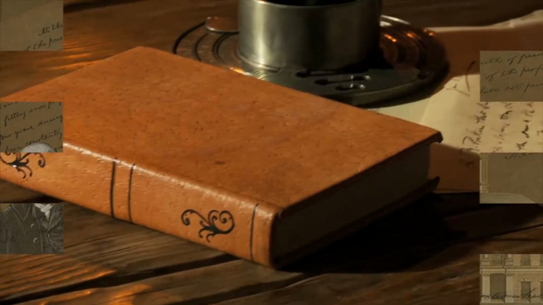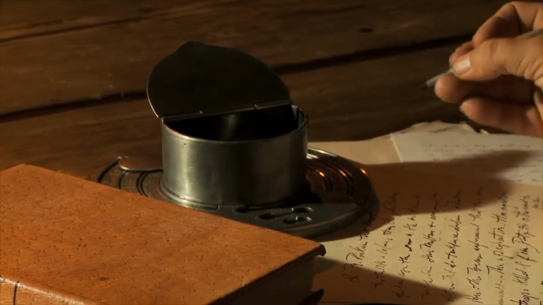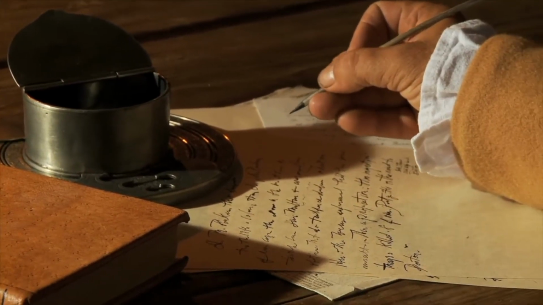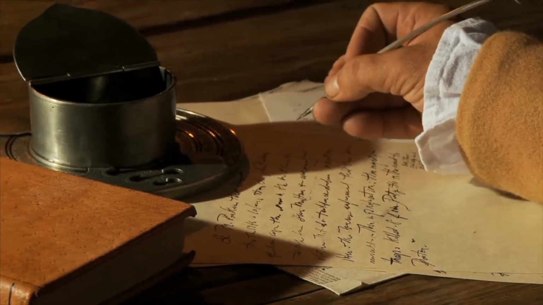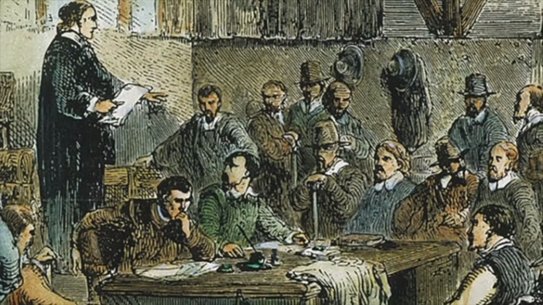Local governments varied from colony to colony. However, throughout the colonies, there was widespread participation in local community governments. These town meetings were a direct form of democratic rule, where each citizen had a voice.